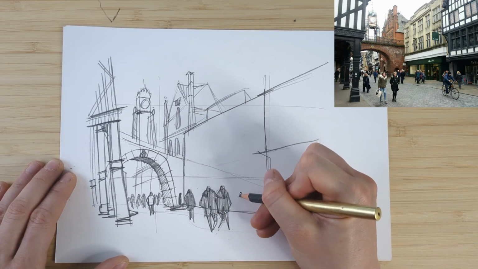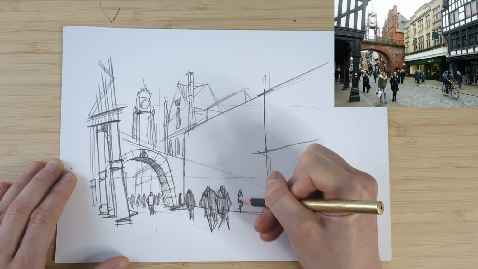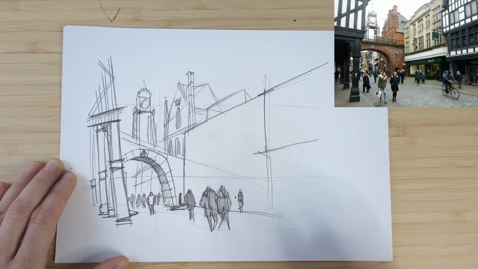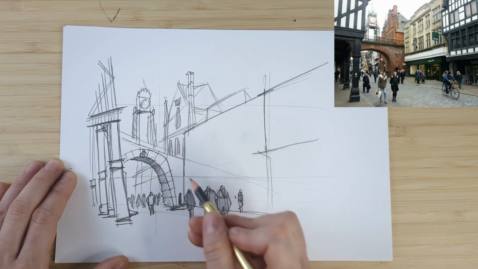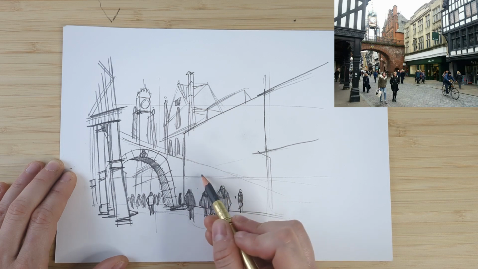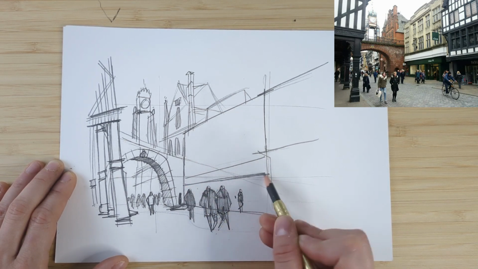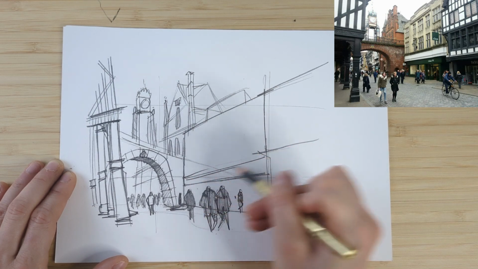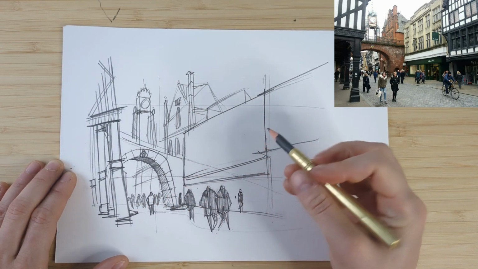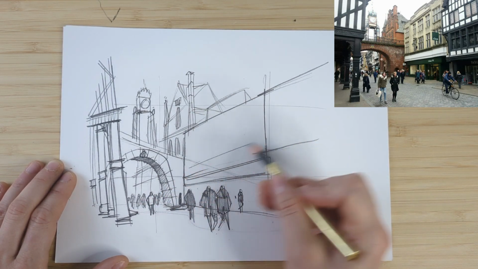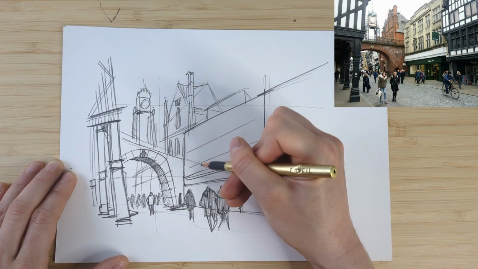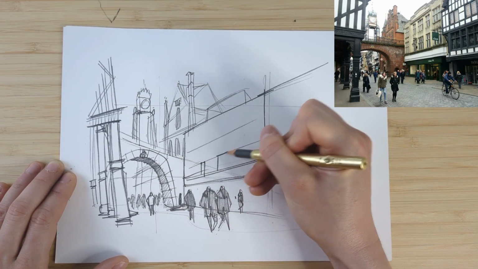And I think I'm going to add in another person in the background here. So I think that's good. And let's add in a few more of these perspective lines from this shop, because again, this is where it can really reinforce the composition.